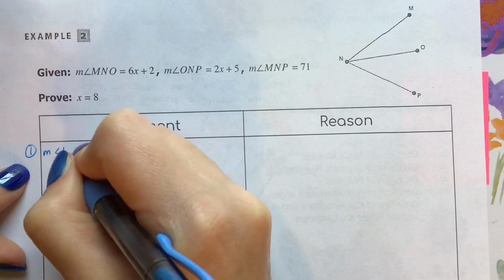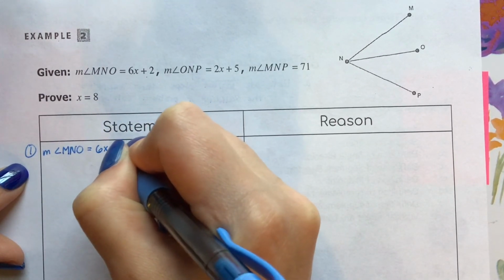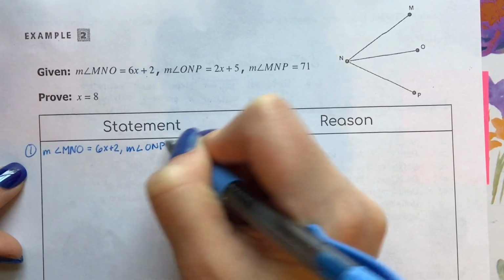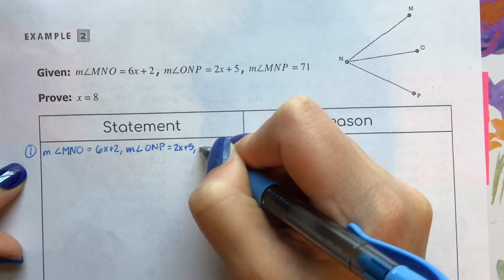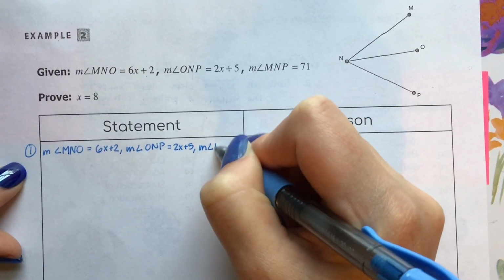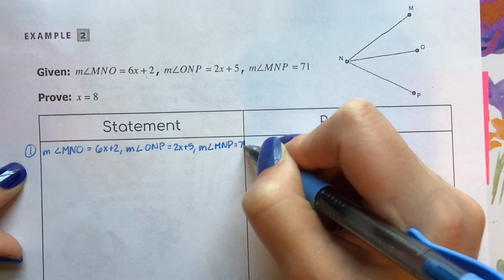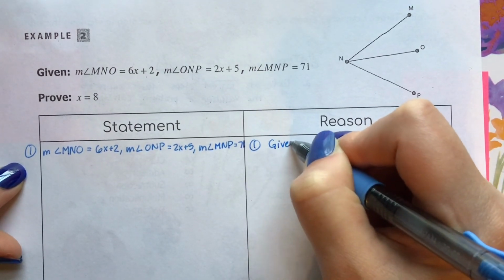So we have measure of angle MNO is equal to 6x plus 2. Measure of angle ONP is equal to 2x plus 5. And measure of angle MNP is equal to 71. The reason that we know that is because it was given to us. We were told it.